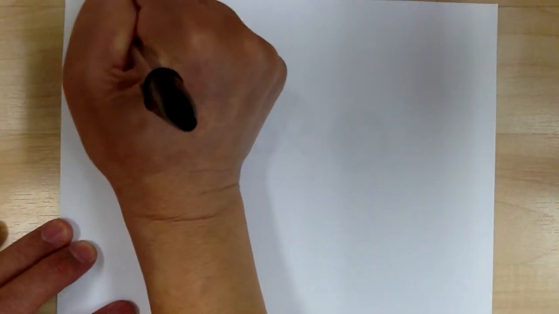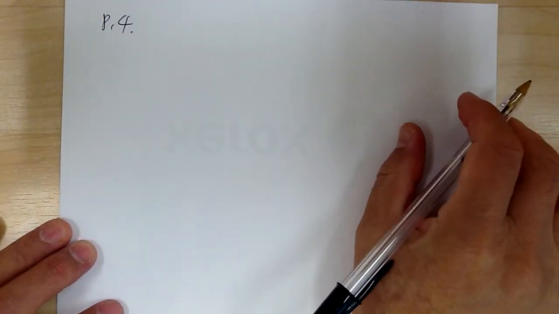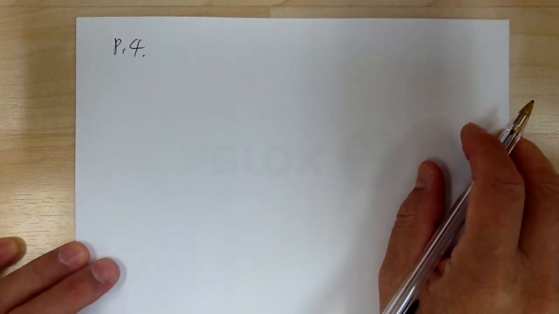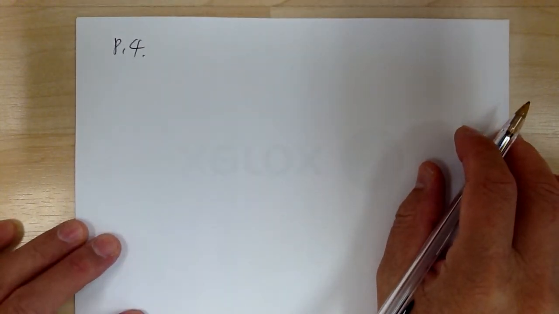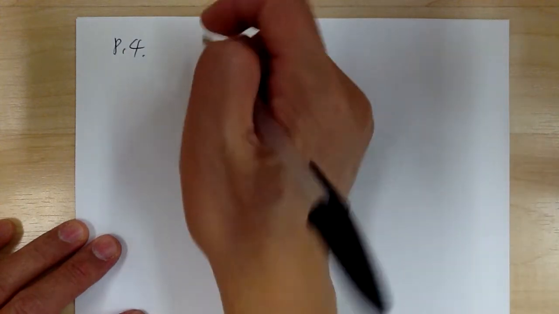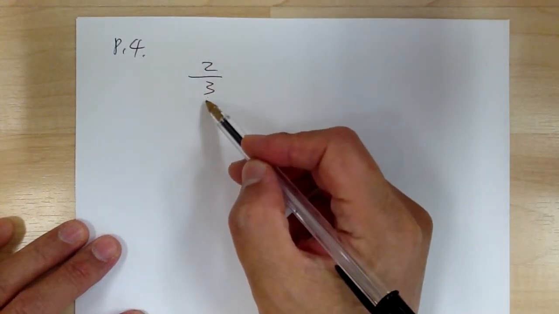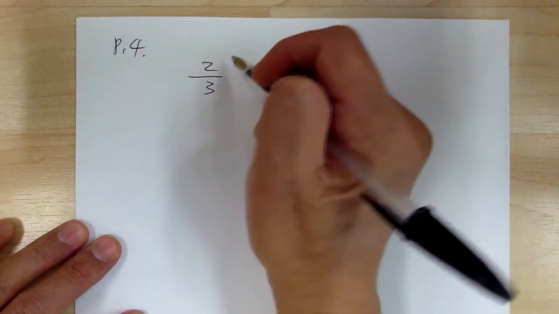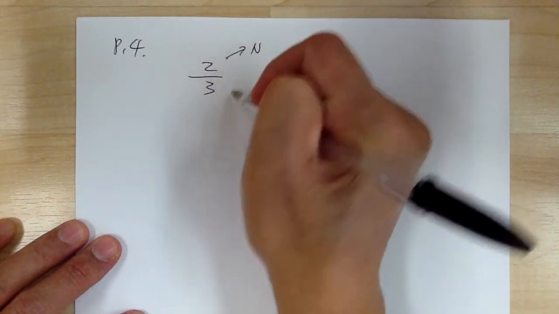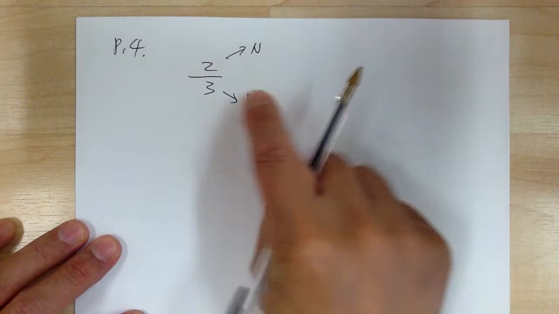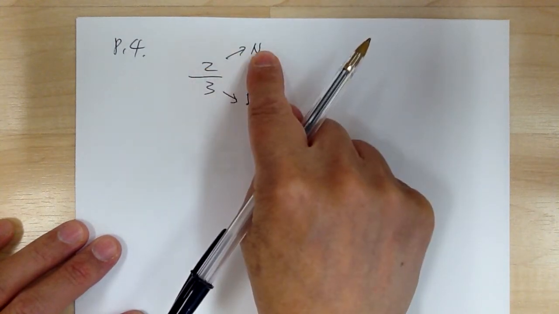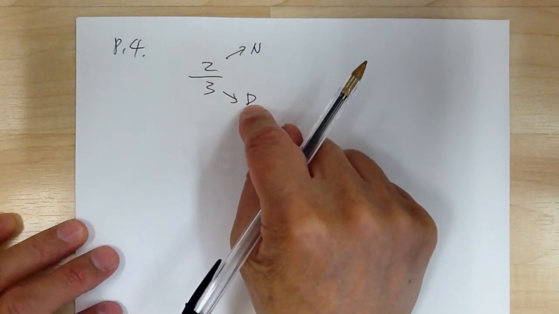Next, let's go to page 4. So page 4, the fraction. A fraction means you have a number divided by another number. Example of that would be like 2/3. So this is an example of a fraction. And the top is the numerator, and the bottom is the denominator. So the top is called a numerator, and the bottom is called a denominator.